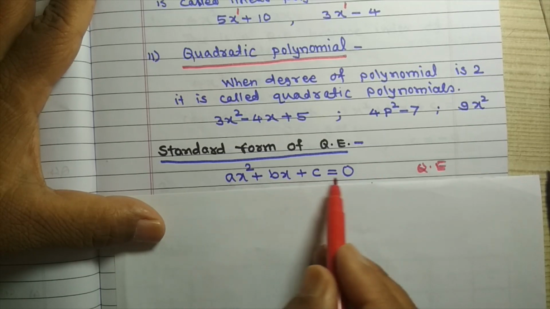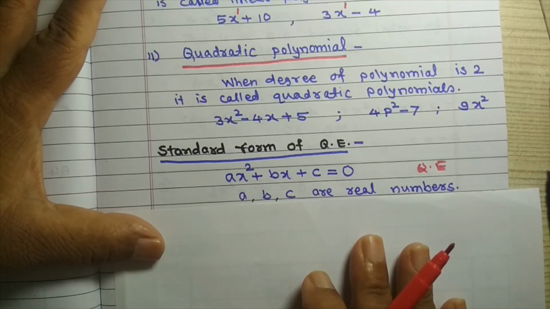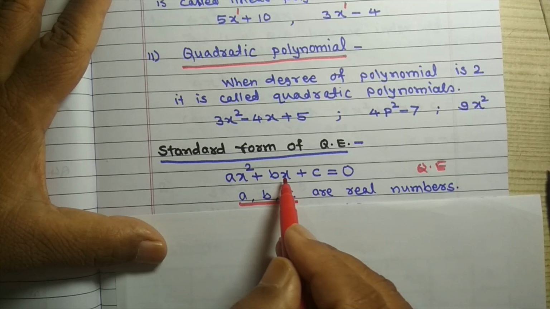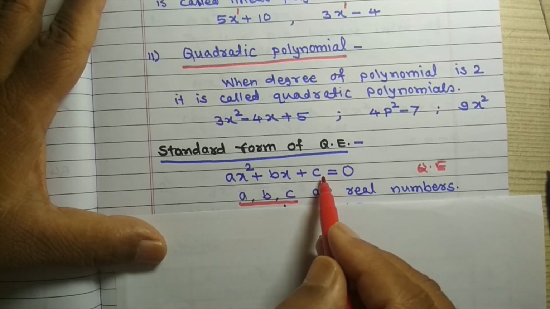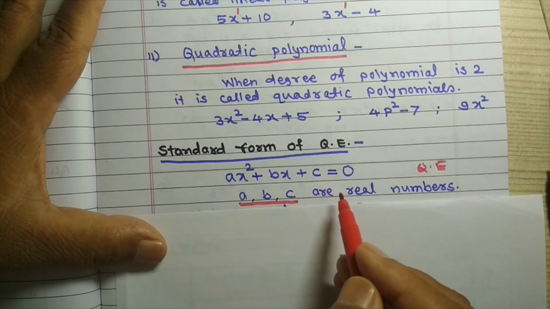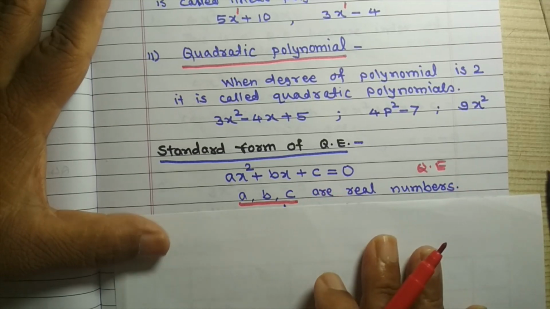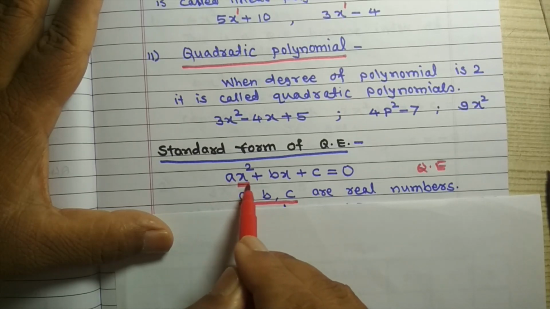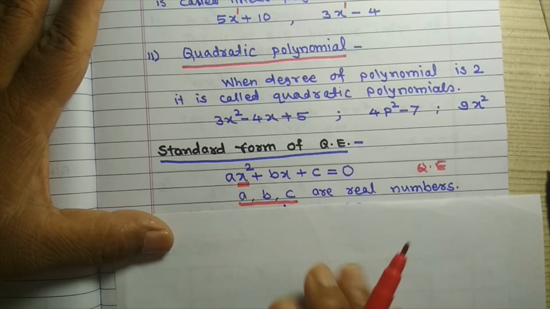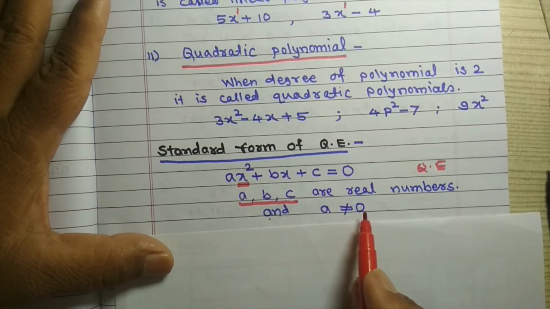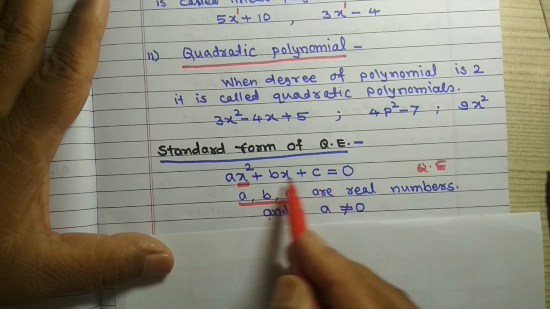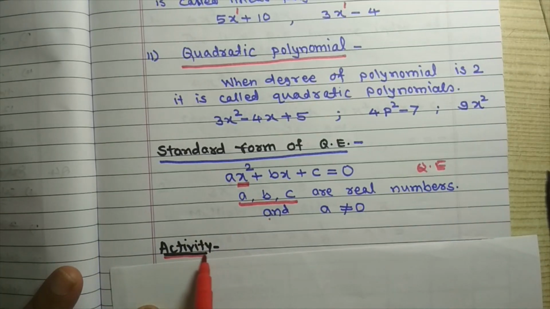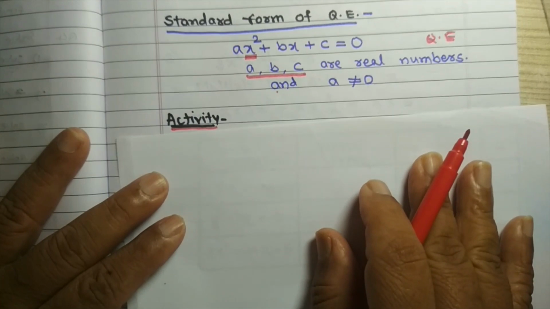ax square plus bx plus c is equal to 0, where a, b, c are real numbers. a means the coefficient of x square, b means the coefficient of x, and c means the constant term in that equation. They are real numbers. But a condition is there. We want the square term, therefore a is not equal to 0 is the condition. a is not equal to 0. At that time, we say that it is a quadratic equation. Okay. Now, we have to complete one activity in this case. See here.